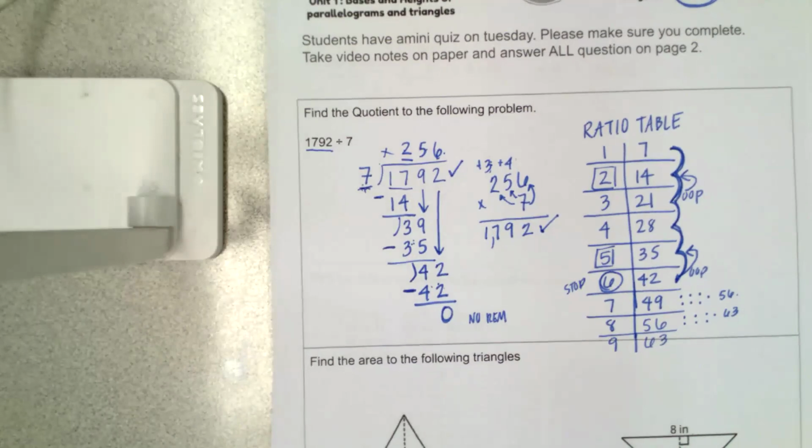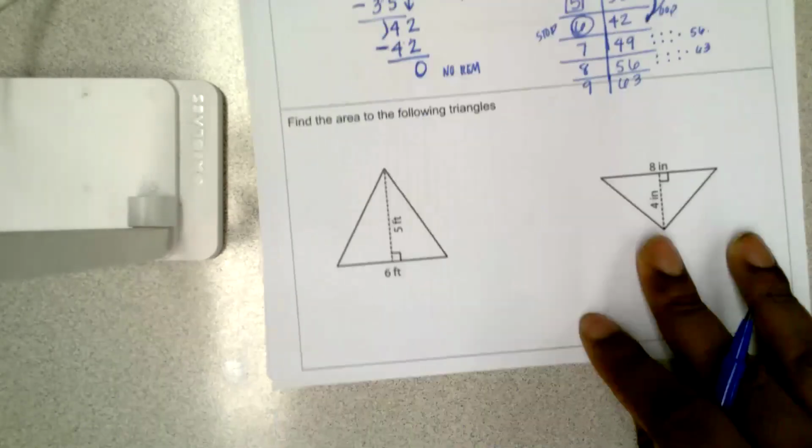Go ahead and pause this. Make sure you rewind it so you can practice yourself. All right, let's move on.